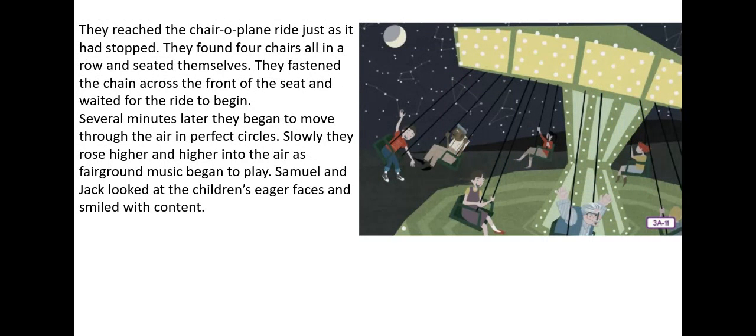They reached the chairplane's ride just as it had stopped. They found four chairs all in a row and seated themselves. They fastened the chain across the front of the seat and waited for the ride to begin. Several minutes later, they began to move through the air in perfect circles. Slowly, they rose higher and higher into the air as fairground music began to play. Samuel and Jack looked at the children's eager faces and smiled with content.